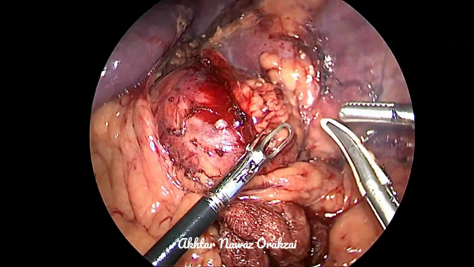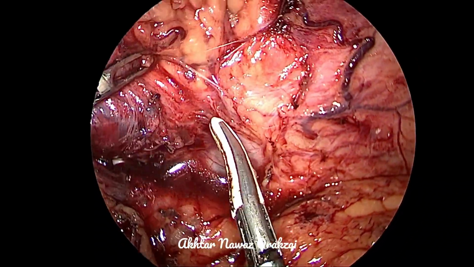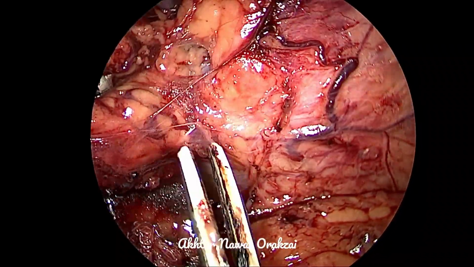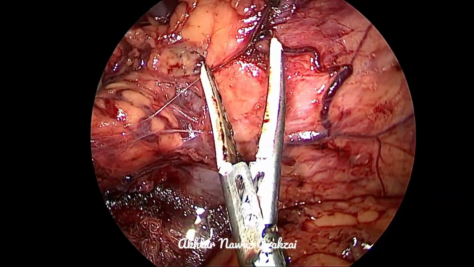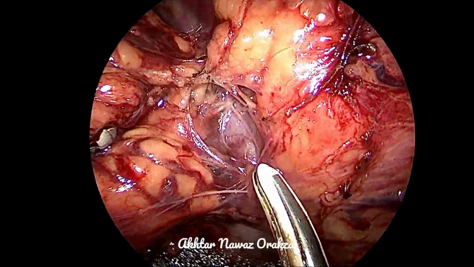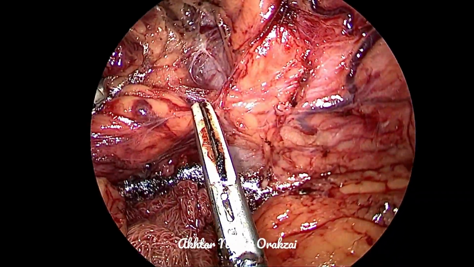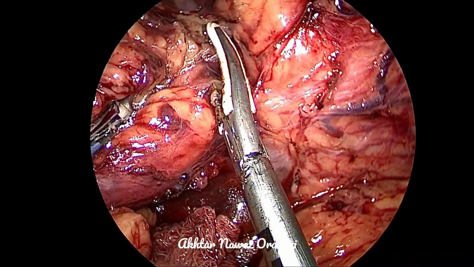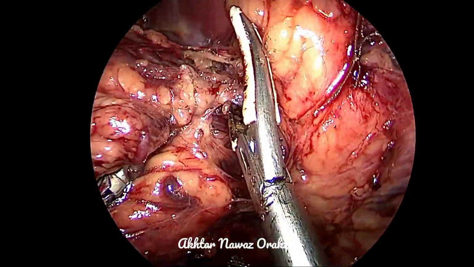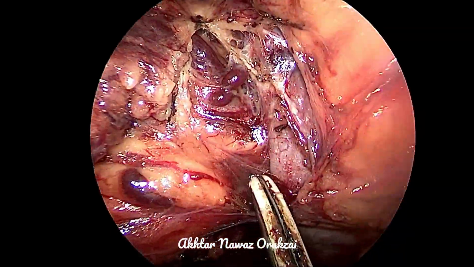kidney. Remember, there is a branch which is coming from the upper polar vessel of the renal artery. So the renal artery is lying nearby. So dissecting this portion of the adrenal gland needs to be very careful, because there will be a renal vein and especially the renal artery. An injury of the renal artery is not desired at all, because this will lead to compromise of blood supply to the kidney, which is not the culprit in this situation at all.